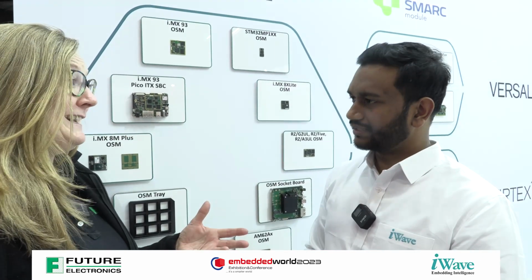Fabulous. And the IMX93, that's a really recent release, isn't it? So you've moved really quickly to get that incorporated. So the IMX93 is the latest from NXP, focused more towards edge AI applications with an A55 core and an M33 core. So with NXP, we are working on focusing towards compact AI solutions with the 93 powering them.